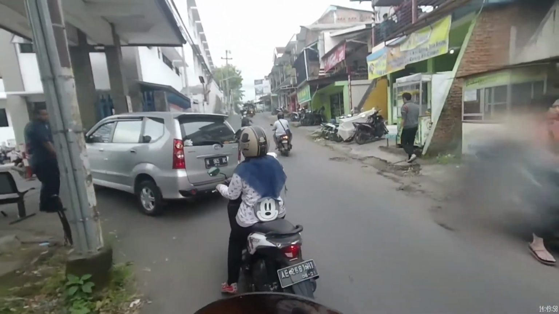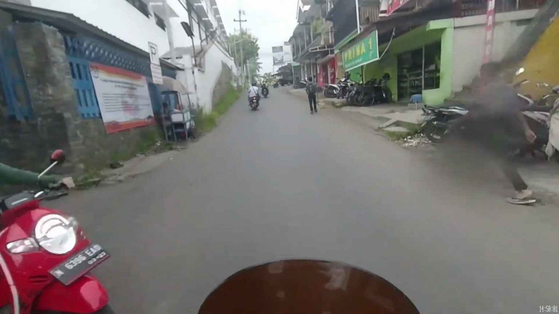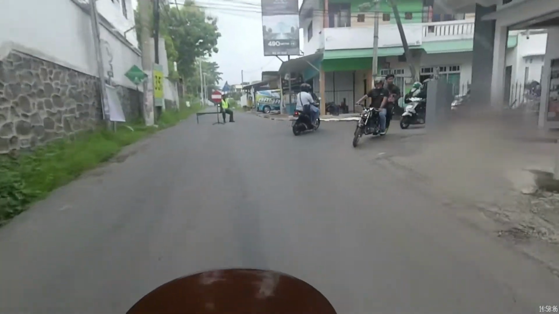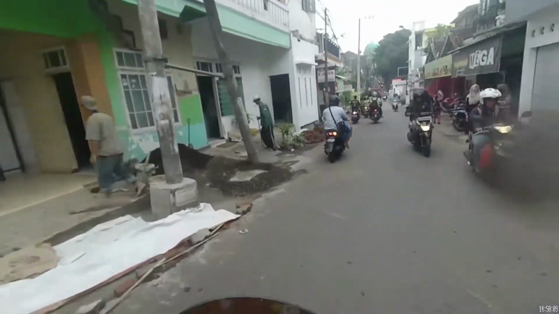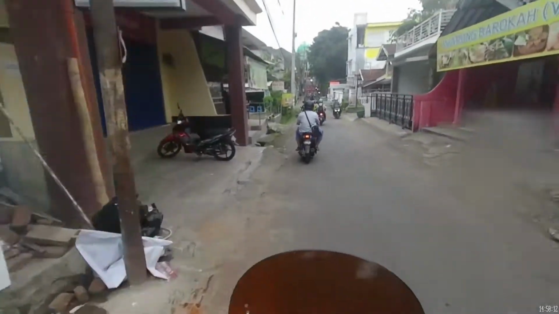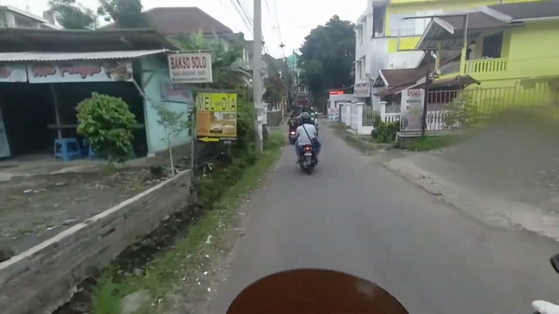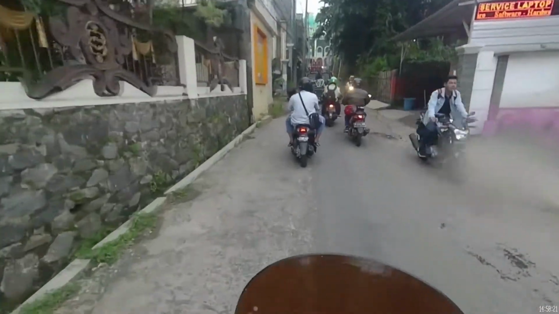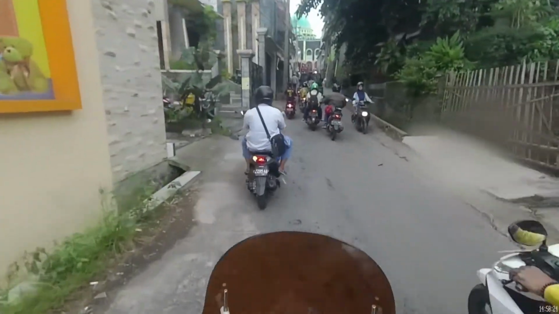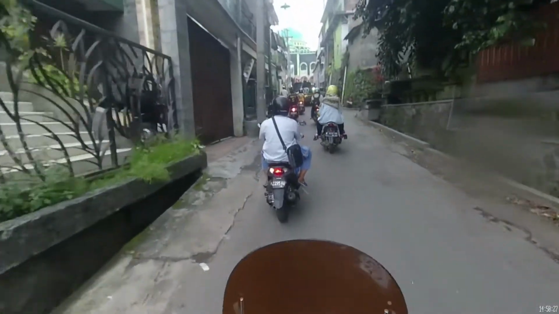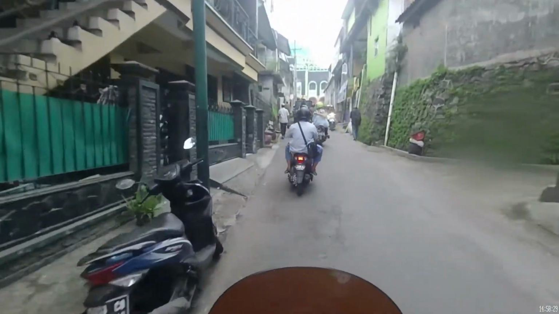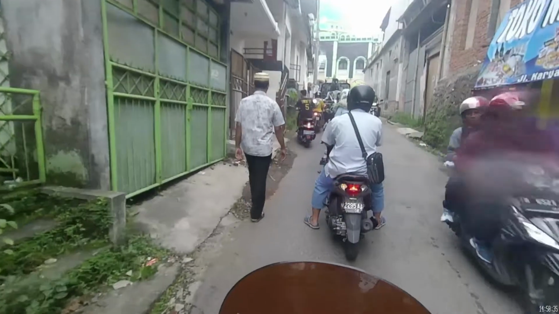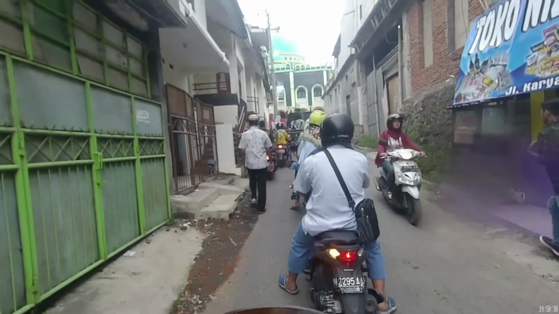Like these guys, they're going to turn left, and someone is blocking the streets, so we have to turn right to find a way. This is obviously a narrower street, and every kind of vehicle like cars, scooters, motorcycles, and even bikes, and even walking people are using this street.